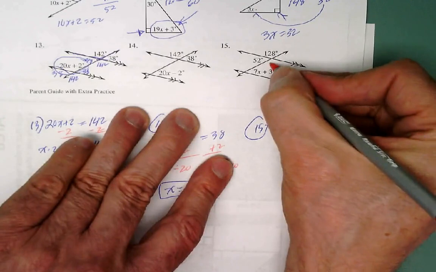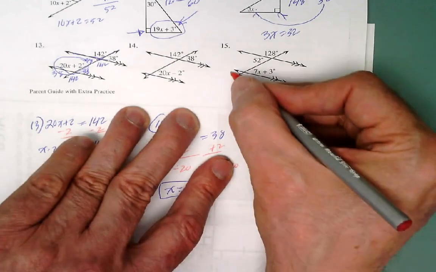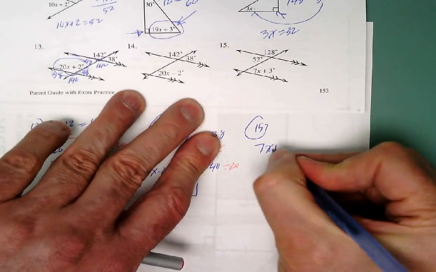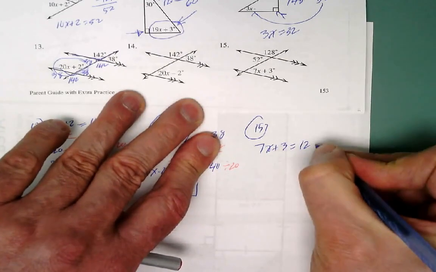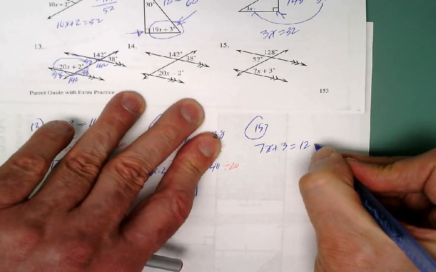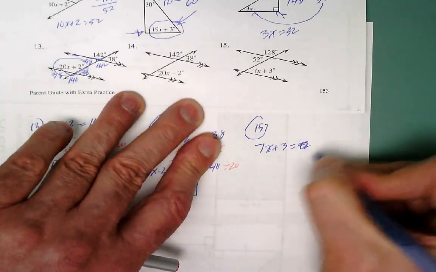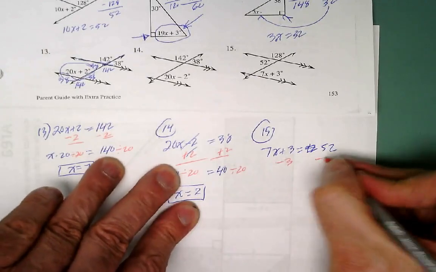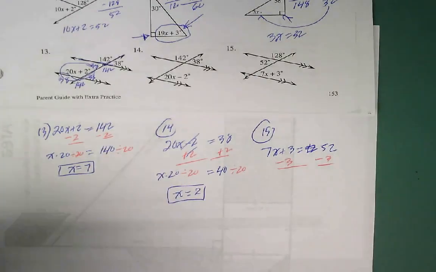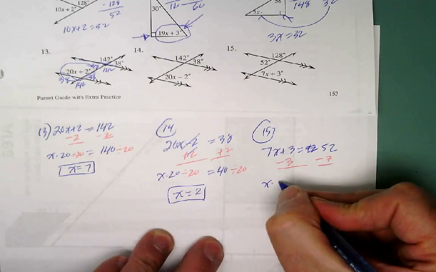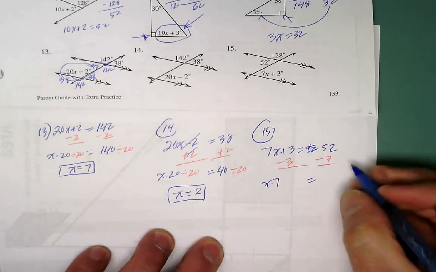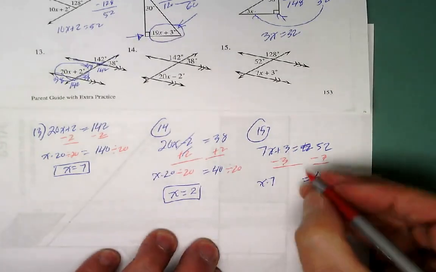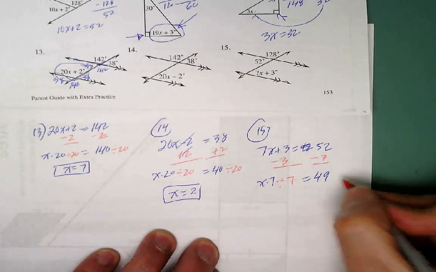We have 7x plus 3 equals 52. I'm going to subtract 3 from both sides, and I get x times 7 equals 52 minus 3 is 49, and doesn't 7 fit into 49? Divide both sides by 7, and I am done with this assignment just in time, because a bell is going to ring in a minute.